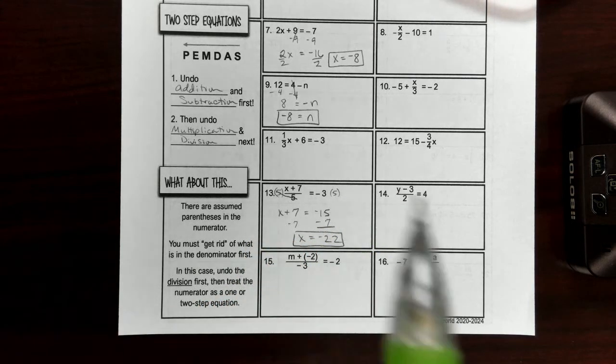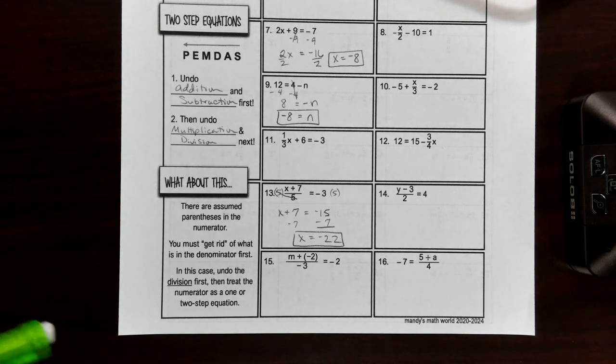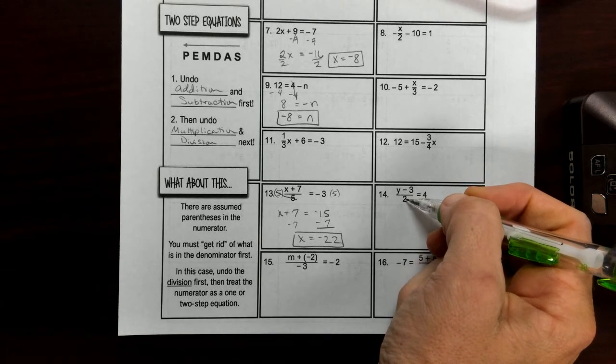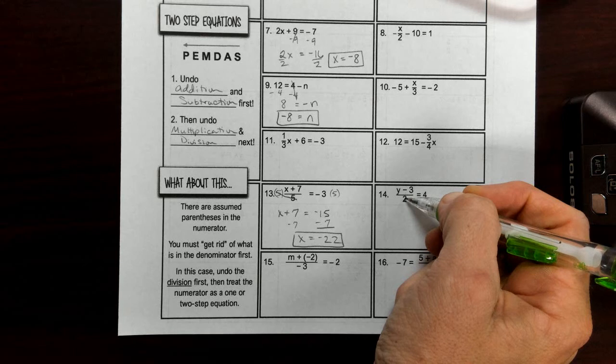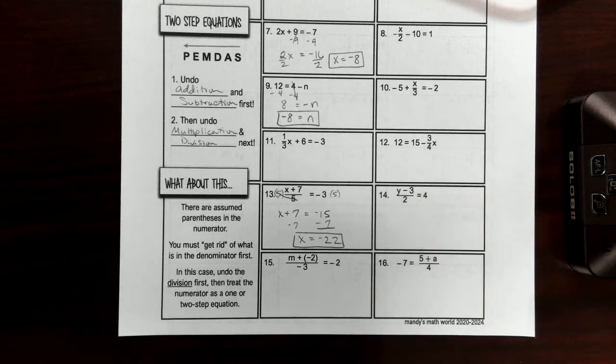Again, why are we trying to do that? We're trying to do the opposite, the inverse operation of the fraction. A fraction bar means to divide. So this is divided by 2. So the inverse operation is to multiply by 2. Hint, hint, hint.